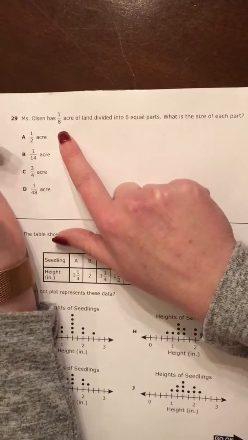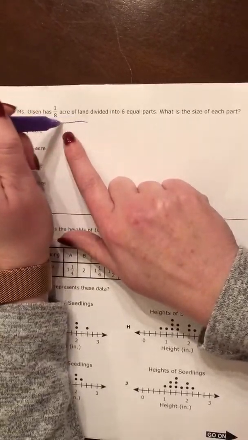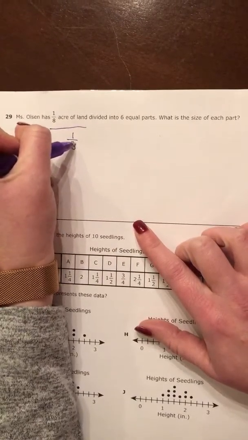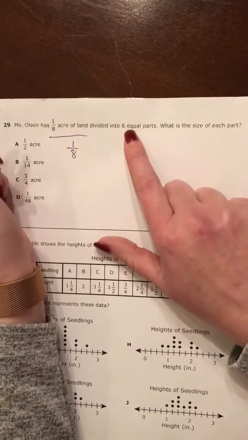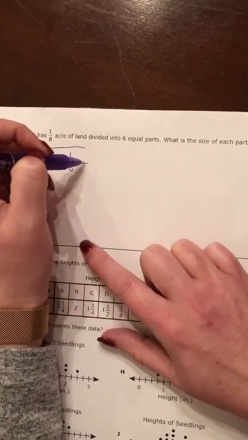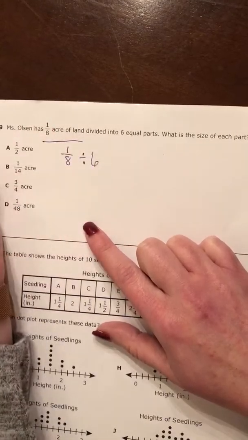So first I've gotta look at the problem. I see that I have a total of 1/8 acres of land, and I'm splitting it into 6 equal parts. So I know that's division. So I have 1/8 divided by 6.